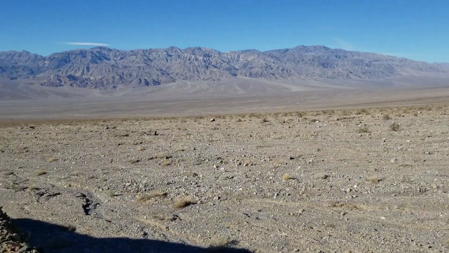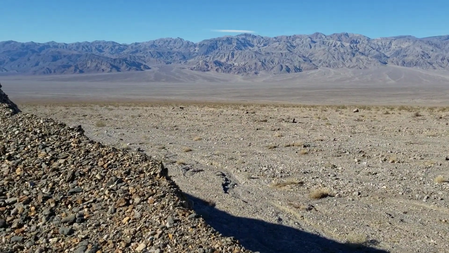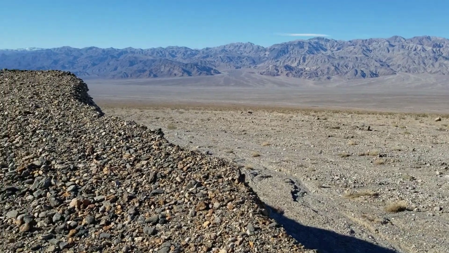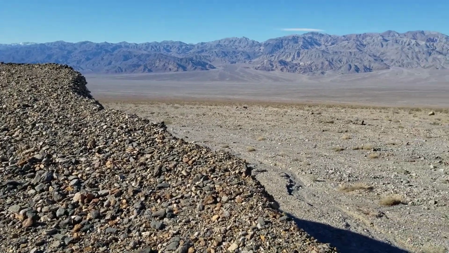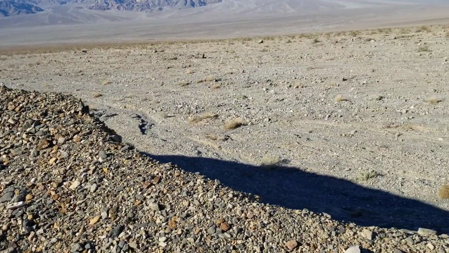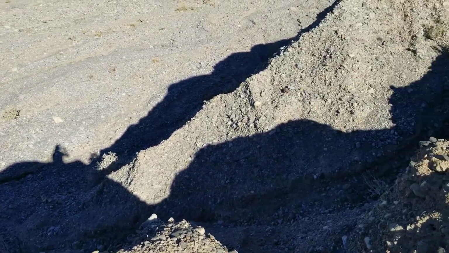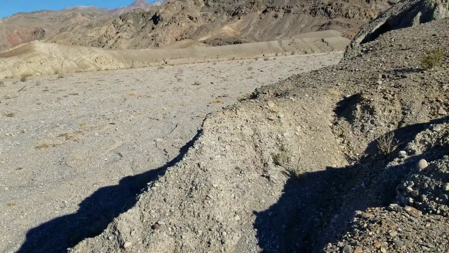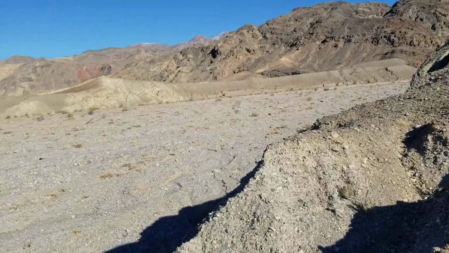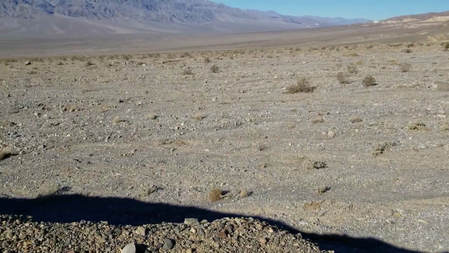And you really need to watch out in Death Valley where you're just hiking around, because now look at the edge of this. This is a sheer cliff, and it could be a career-ending move if you fall over the edge there. And there's a lot of cliffs that all of a sudden just show up.